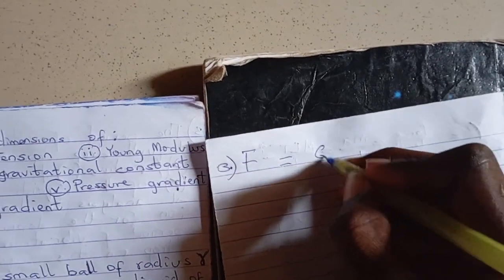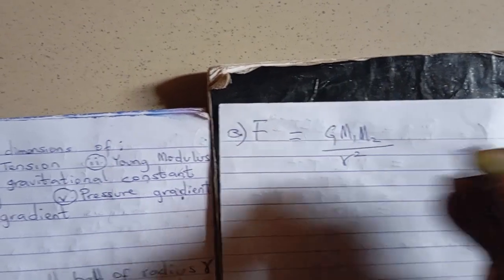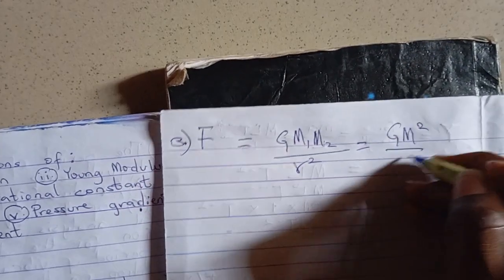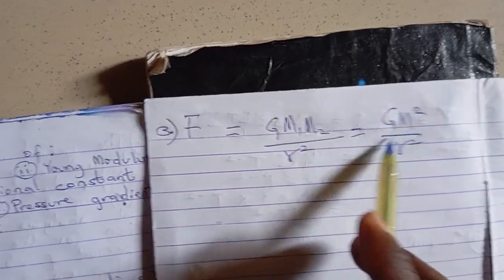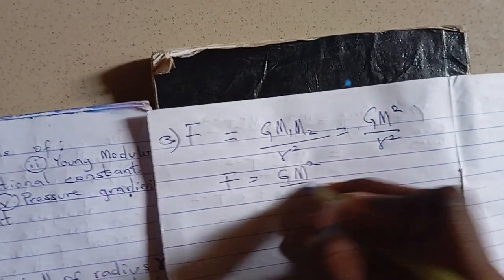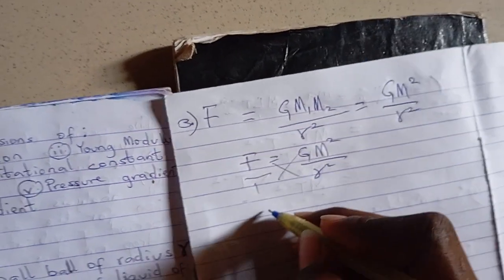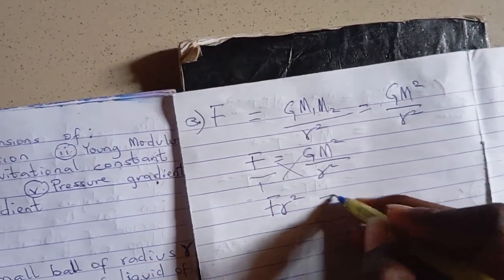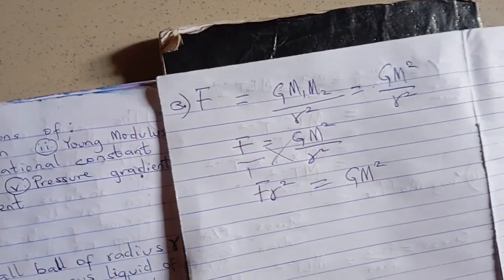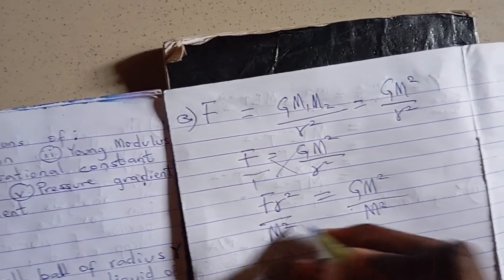F is equal to G m1 m2 all over r square. And we know that this is the same as saying G m square over r square. So in order to get G, this gravitational constant, we need to make it the subject of the formula. Cross multiply, so that you get F r square is equal to G m square. To make G the subject of the formula, divide both sides by the coefficient, which is m square.